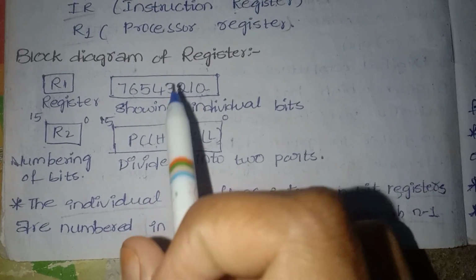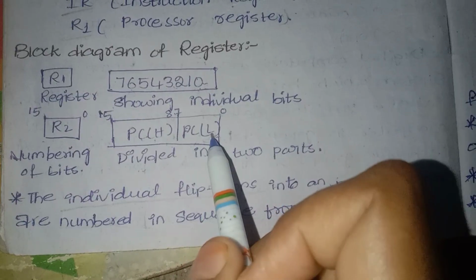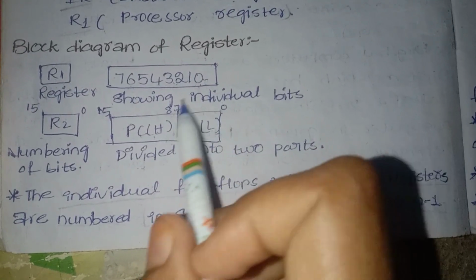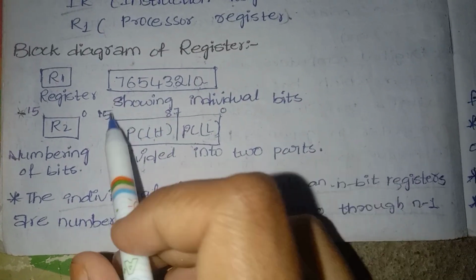PC is the program counter, L is the low, H is the high. From 0 to 7, 8 elements are stored in low, and 8 elements are stored in high, 8 to 15.